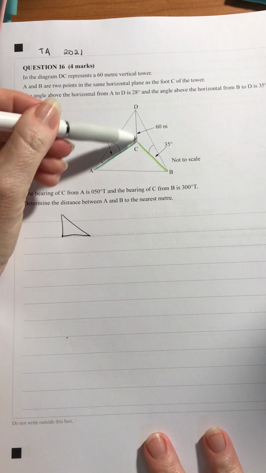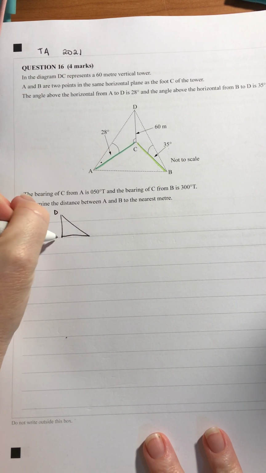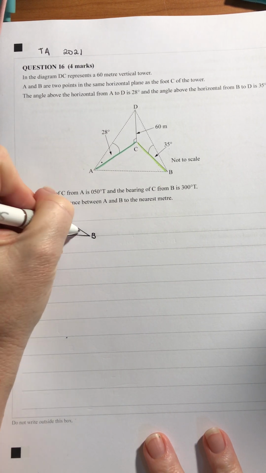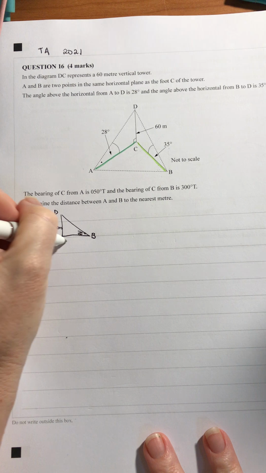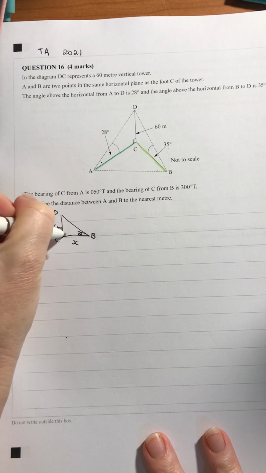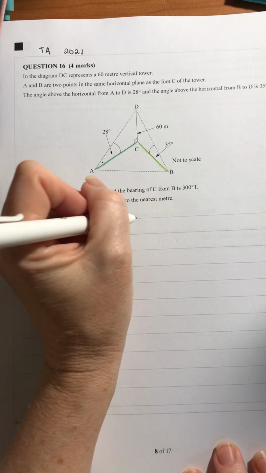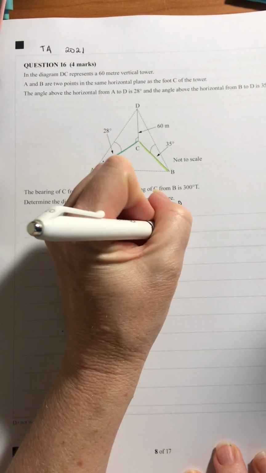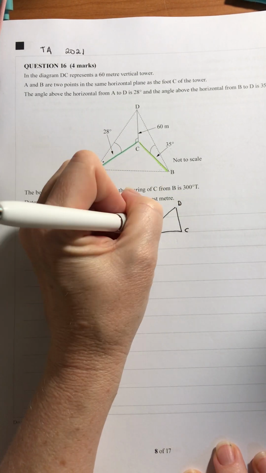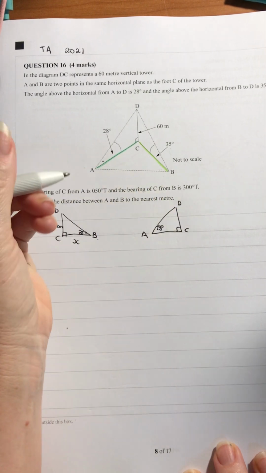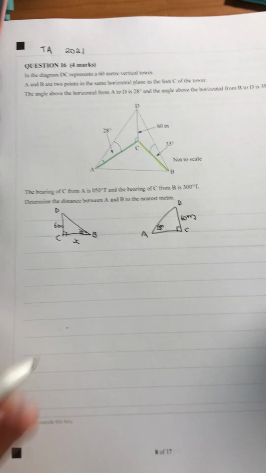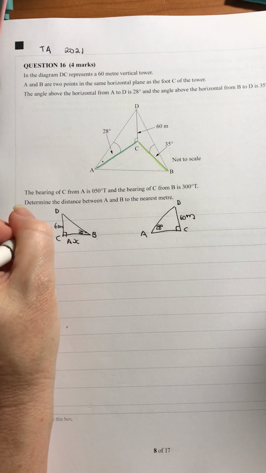So when we look at our triangle DCB, we have our 60 meters there, we've got our 35 degrees, and we want to know what our length BC is. Then we can look at our other triangle where we have our DC and A. We've got the 28 degrees there, and we have our height of 60 meters. So we can then use our trig ratios. We have adjacent and opposite there.